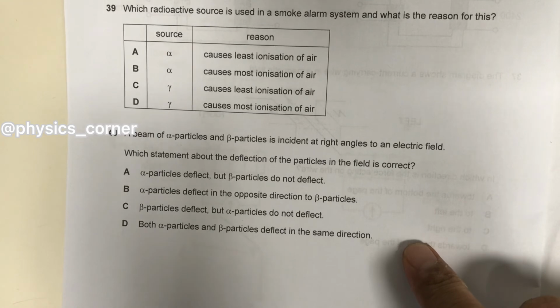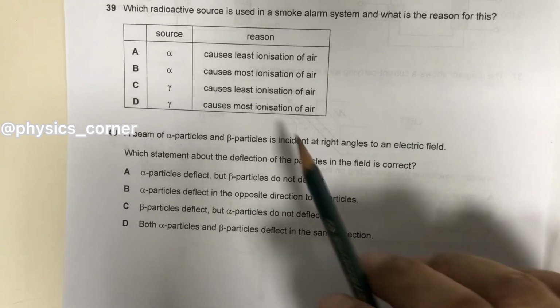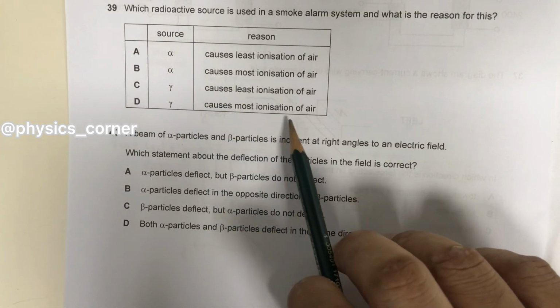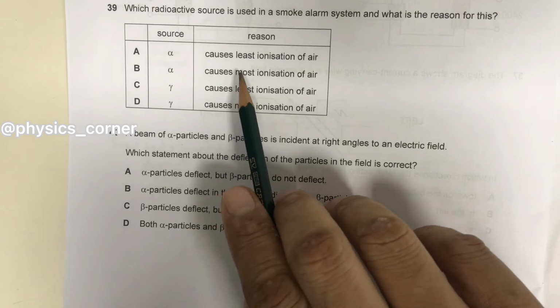39. Which radioactive source is used in a smoke alarm system, and what is the reason for this? Alpha, gamma. Alpha. Because of most ionization of the air.